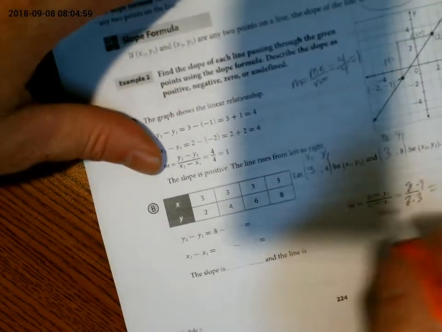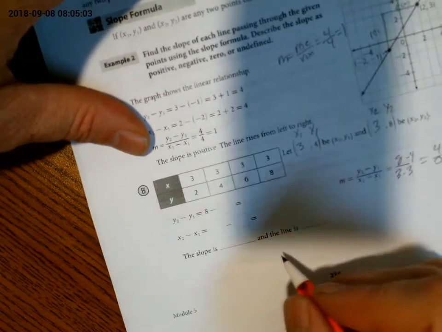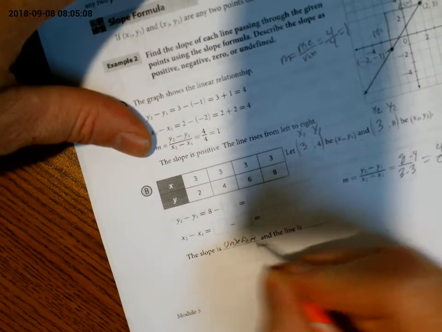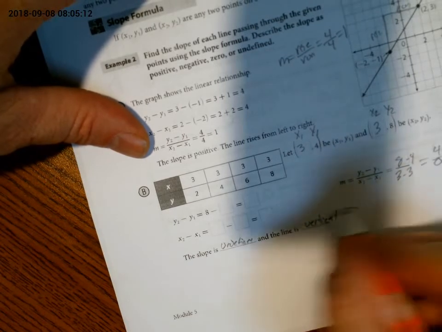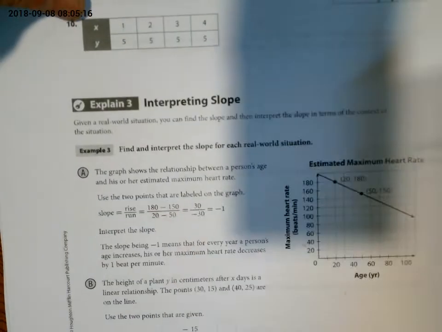Which we know is, I'm not going to do it over here. Slope is undefined, and the line is vertical. It's something you need to understand. Vertical lines are undefined. Alright, next ones.